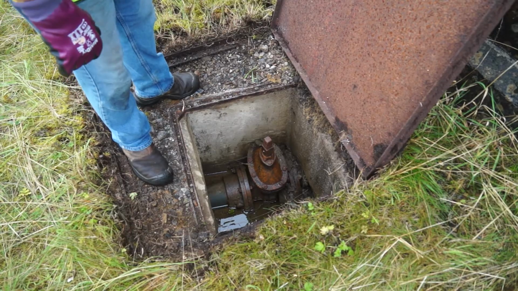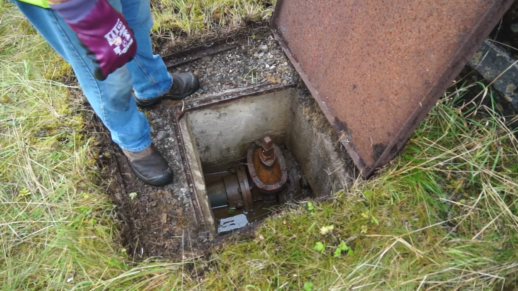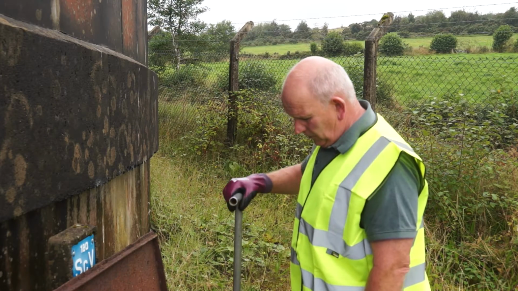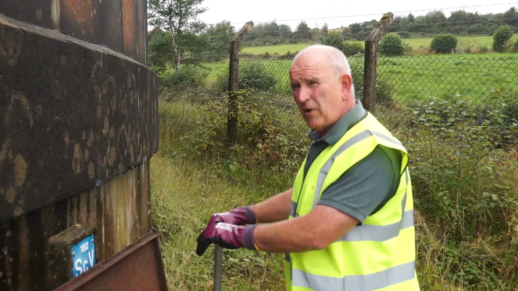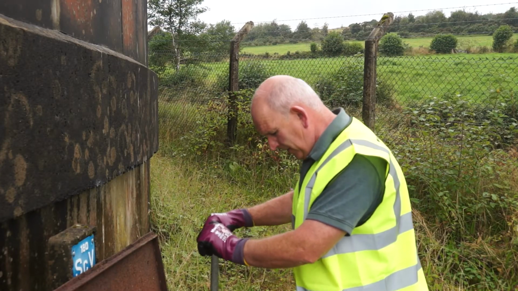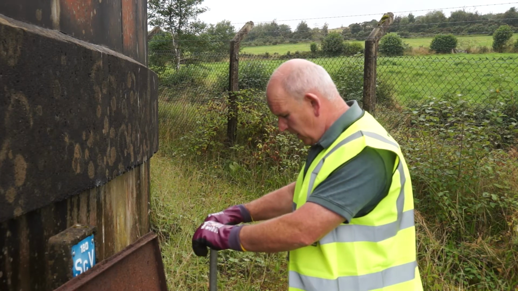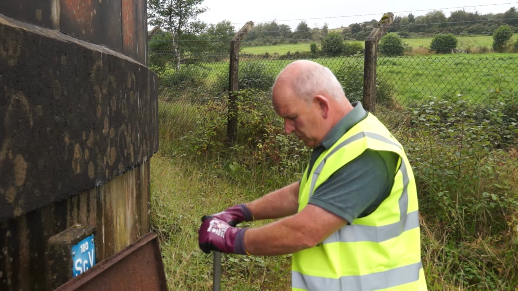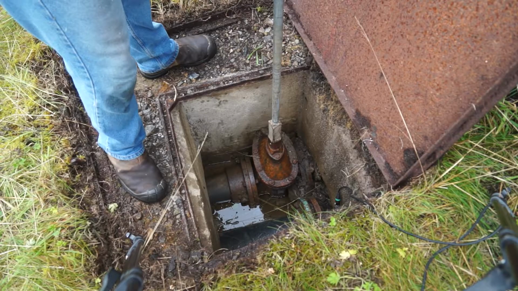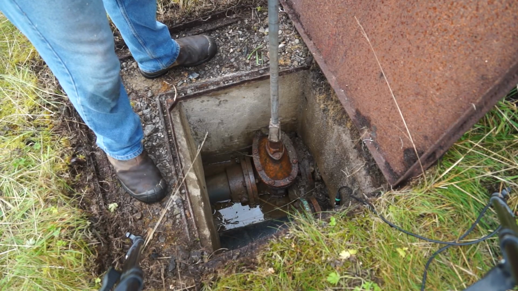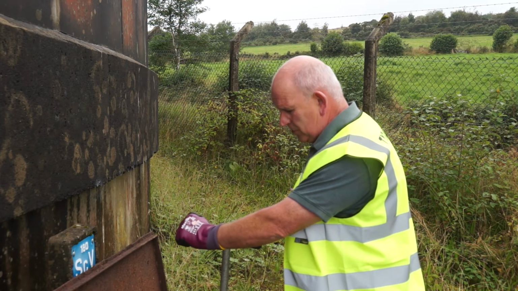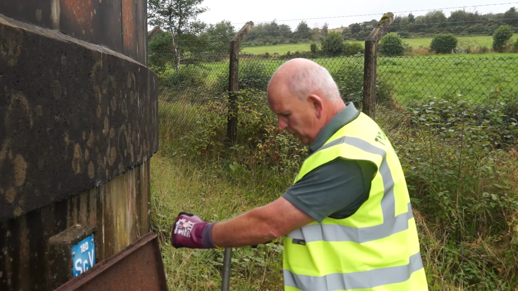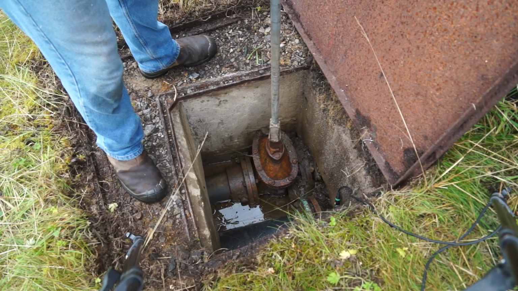I've looked at the valve, and the valve seems to be in fairly good condition. So now I'm going to open the valve 1/8 of a turn just by cracking the valve open, just bearing in mind that you keep your knees loose and your back straight. So I'm now just going to crack open the valve 1/8 of a turn, just to let the water start to flow, and then slowly I'm going to give it another 1/8 of a turn.